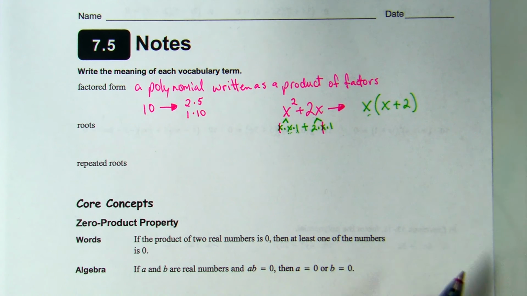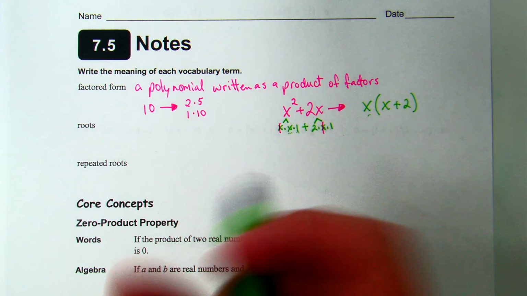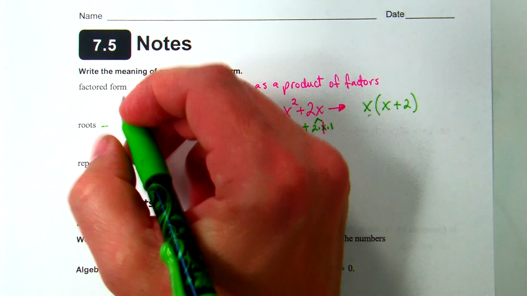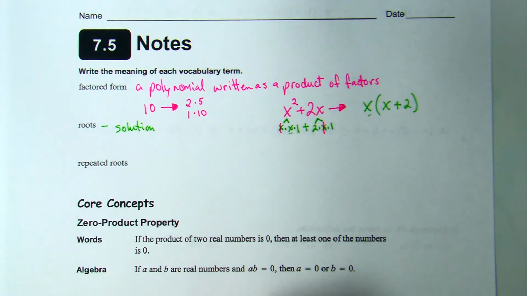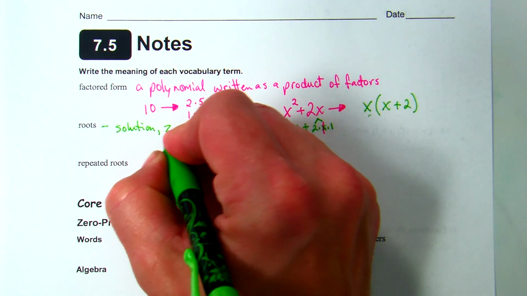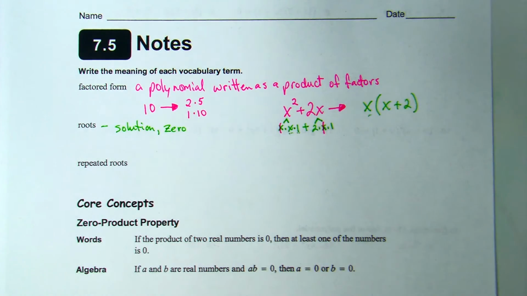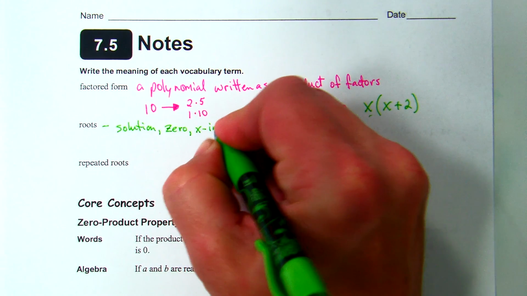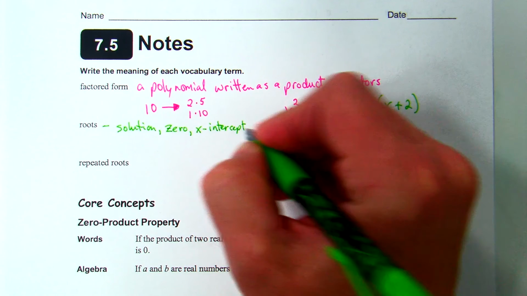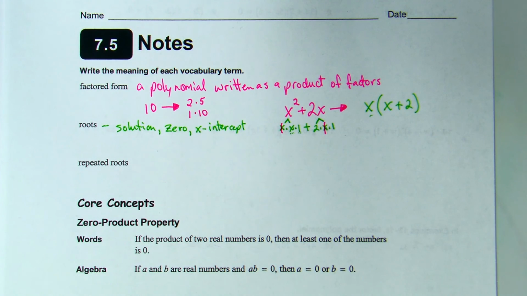We'll explain the roots as we move here to the next vocabulary term. Roots can also be called, let's write down a few words that we can relate to here. The solution, it could also be called the zero, and we can also see this as the x-intercept. So a root is a solution to the equation. It's a zero of the equation or an x-intercept.